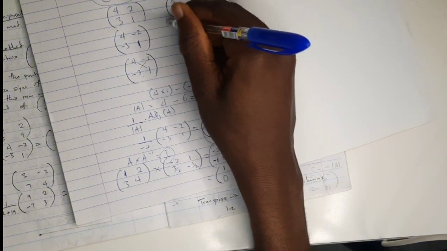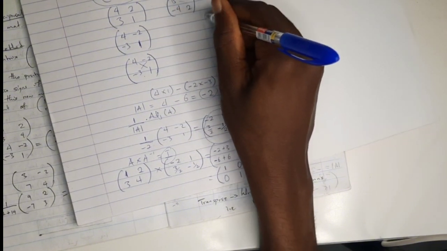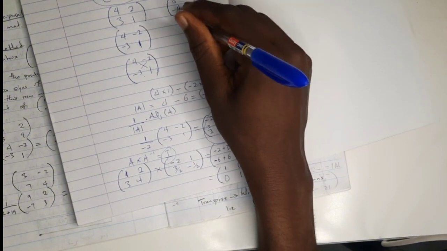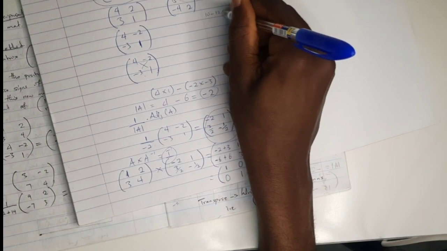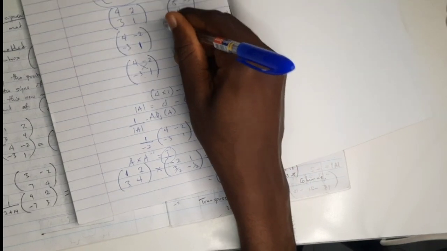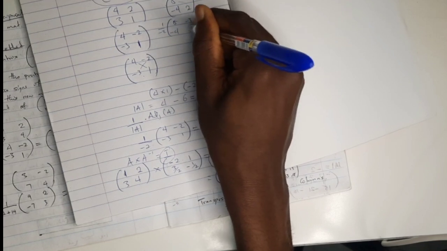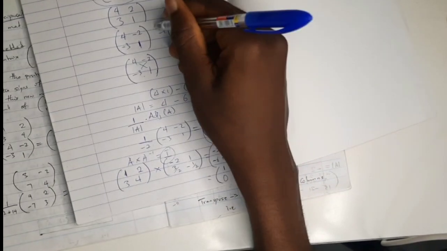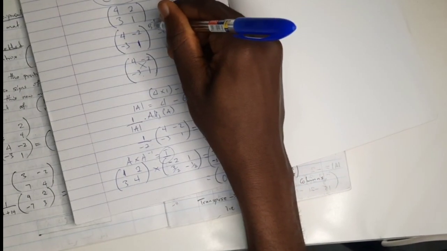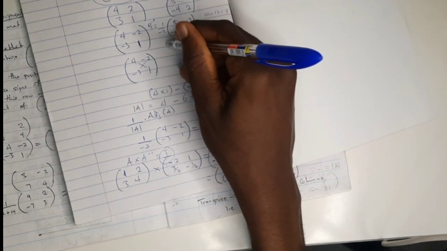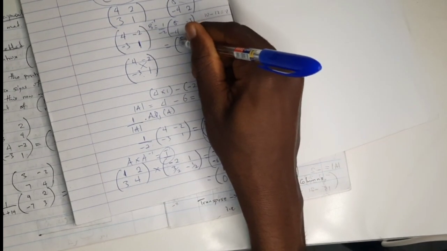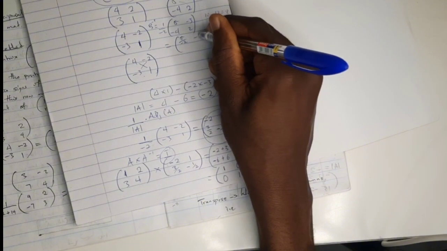5 times 2 is 10. So we have the determinant: 10 minus 4 times minus 3, which is 12. So this is minus 2. So we have 1 over minus 2, 5, minus 3, minus 4, and then 2. This is basically the inverse of the matrix B. And that's all we have for your answer. You can go ahead and do everything if you want.